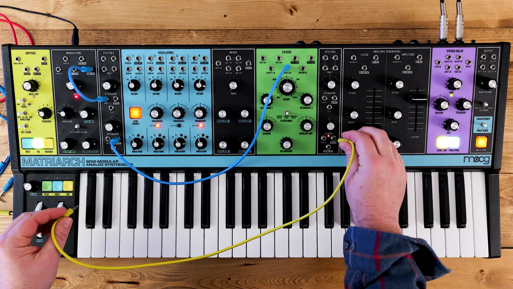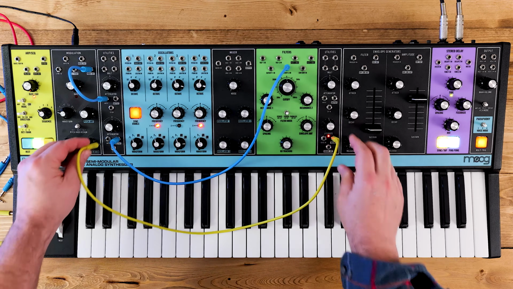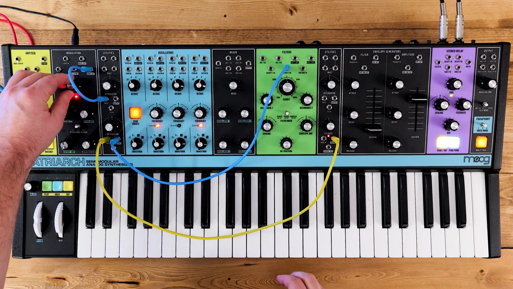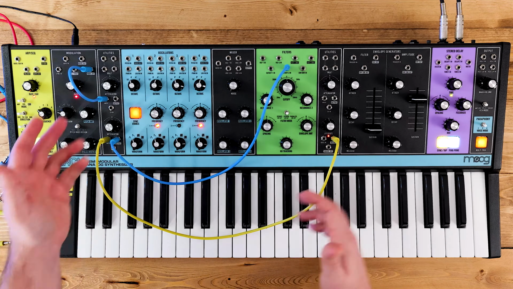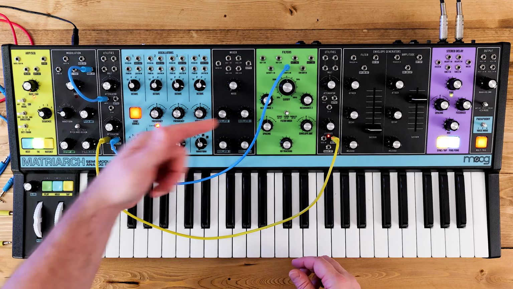Let's take this LFO, which is moving at a much faster rate, and plug it in here. So now we'll have a much more complex signal going to our cutoff.